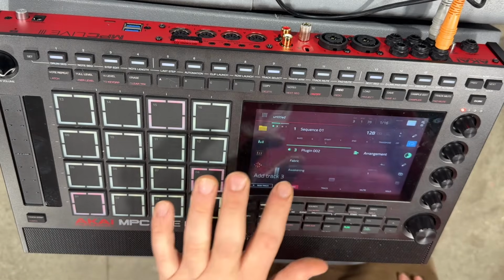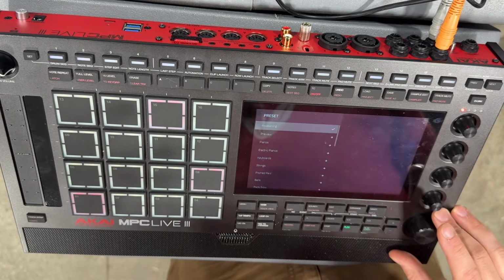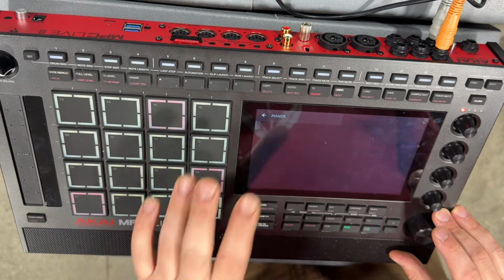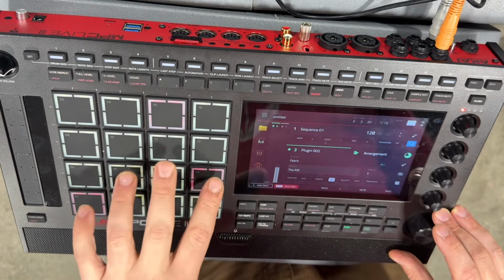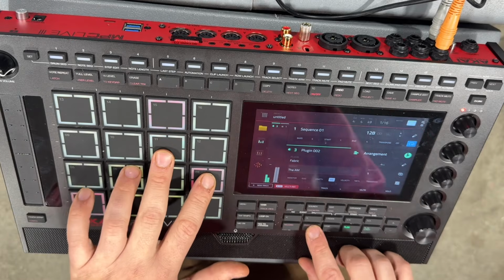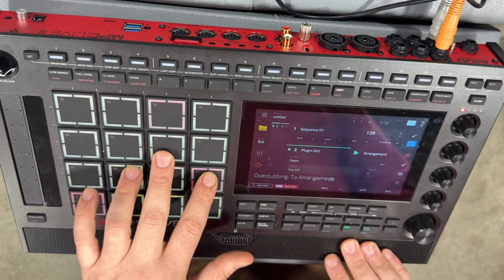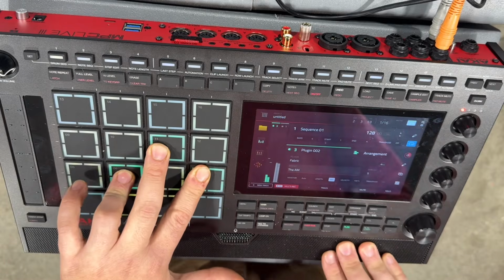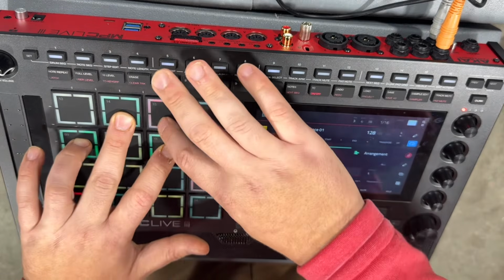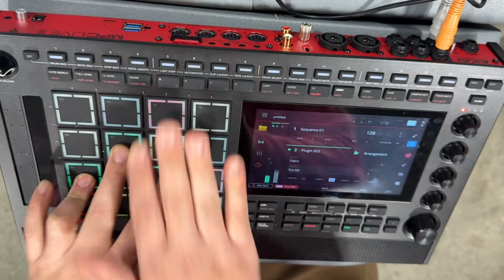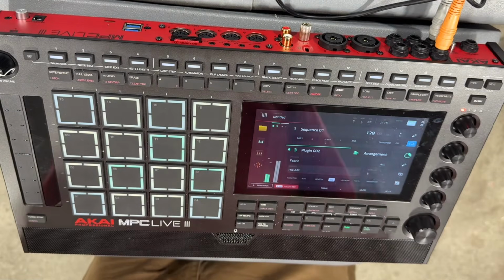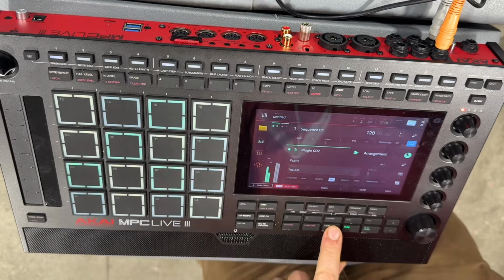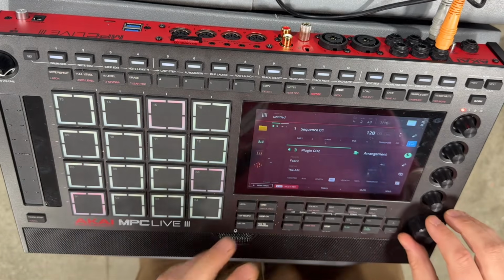Okay, so now we're gonna go in here. We're gonna go to, let's do a piano. Okay, pretty cool, pretty cool, pretty cool. Okay, so we're just trying to do this as fast as we can.